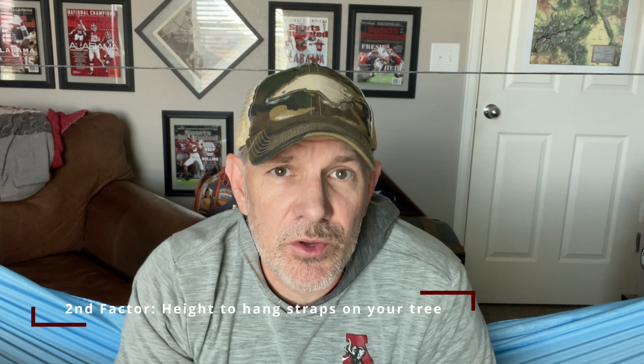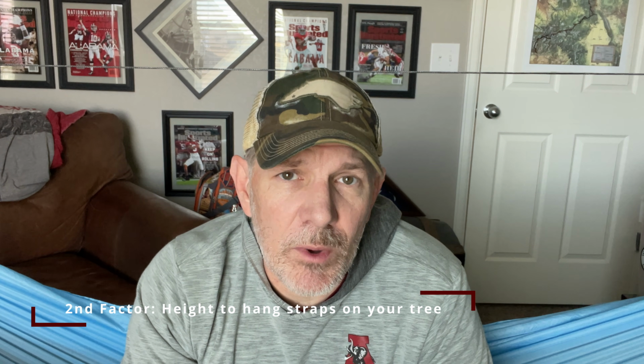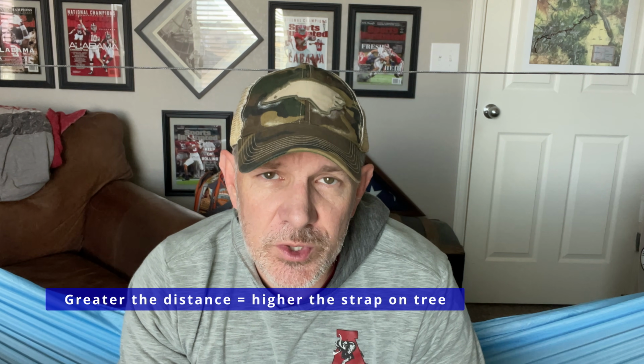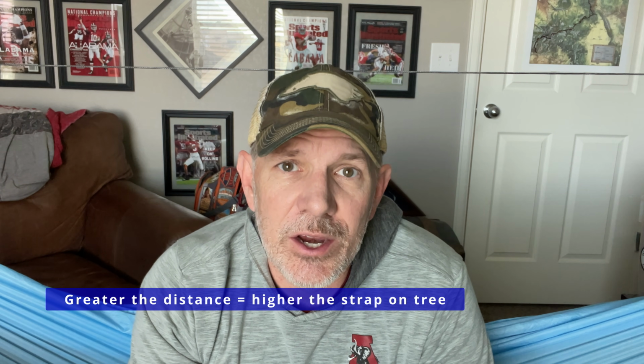The second factor you'll need to consider is how high up on the tree you're going to hang your straps. And this will be directly dependent on the distance between your trees. So typically, the farther away the trees are from each other, the higher the strap needs to be on the tree.